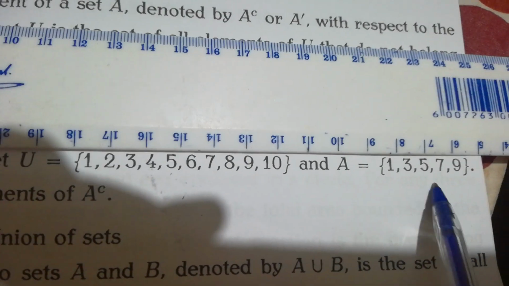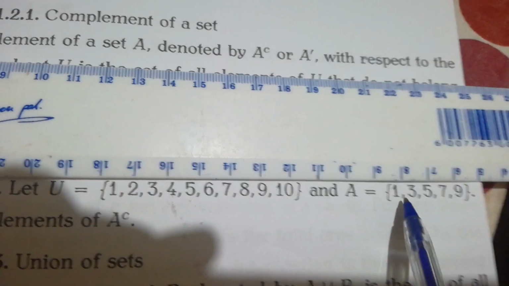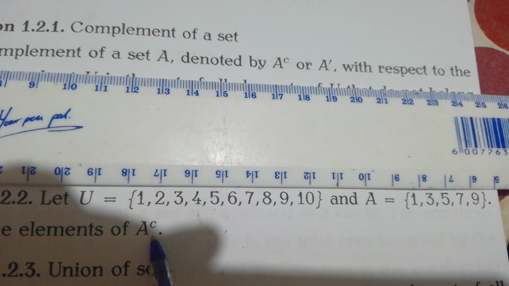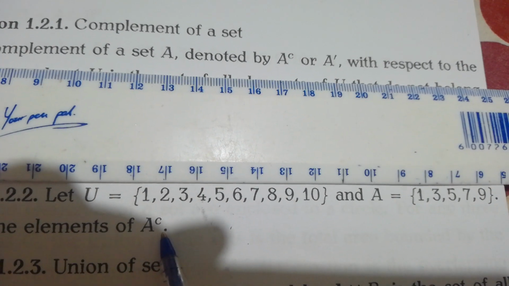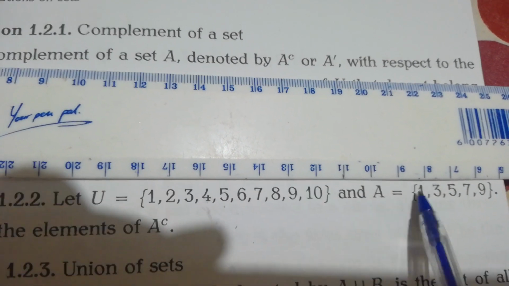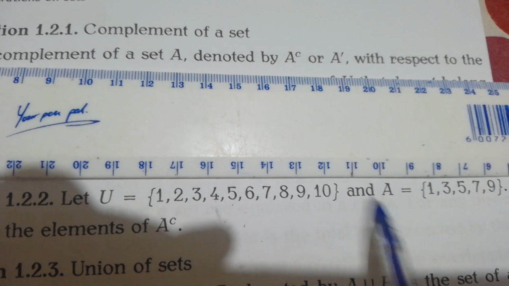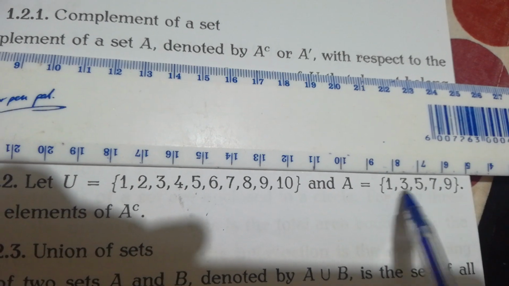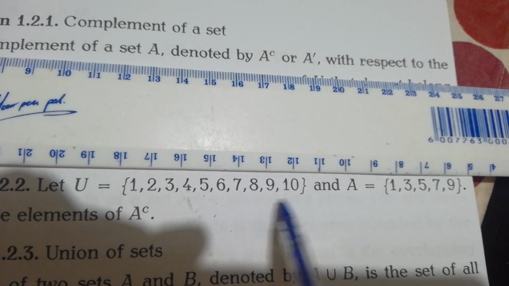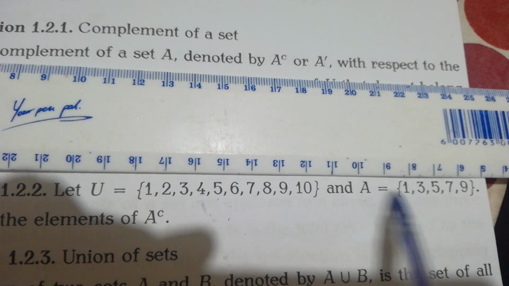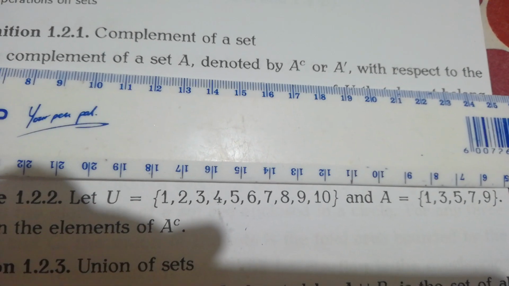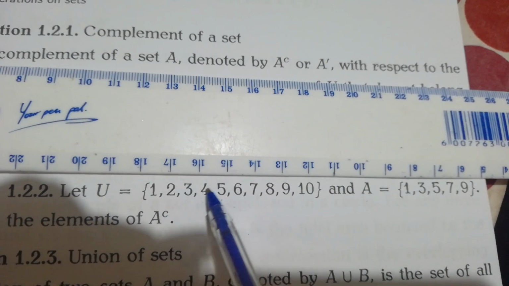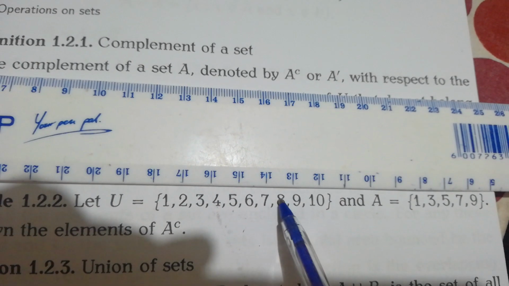So we are being given set A. You notice that the elements in set A are also in the universal set. But we're told to find the complement of A, meaning we'll look at the members that are in the universal set but are not part of A. So here we have set A, these members here, so we will exclude these. Whatever remains when we subtract these elements will make up the complement of the set A. So in this case, our complement will be 2, 4, 6, 8, and 10.